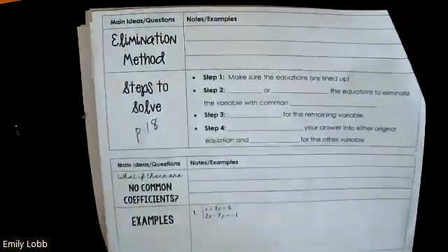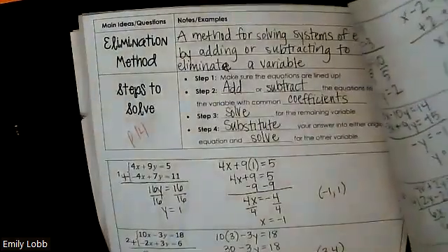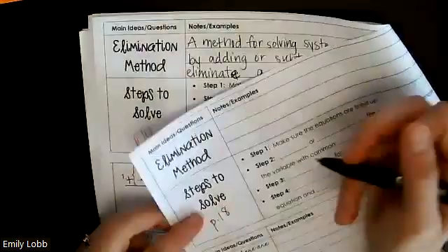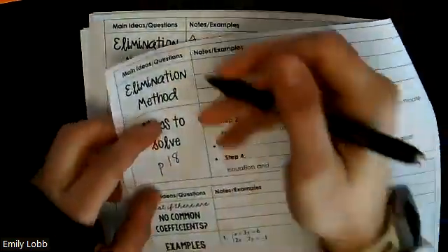We can look back at our notes from a couple days ago. A method for solving a system of equations.